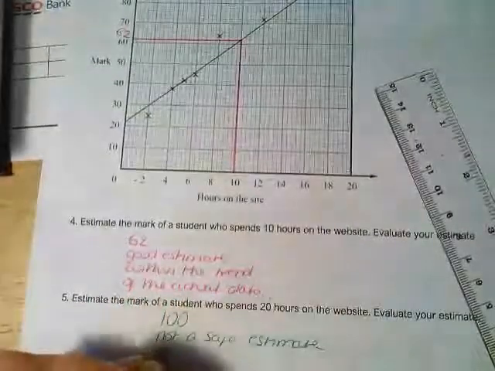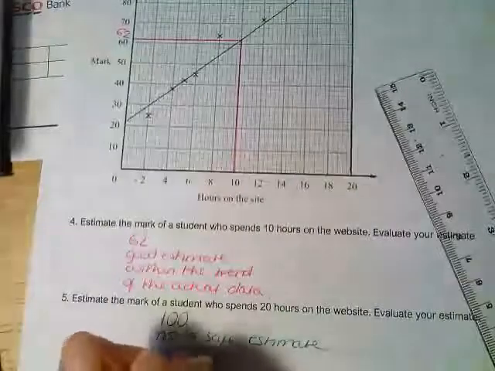So I'm going to say 100, not a good estimate or not a safe estimate, as trends do not always continue.